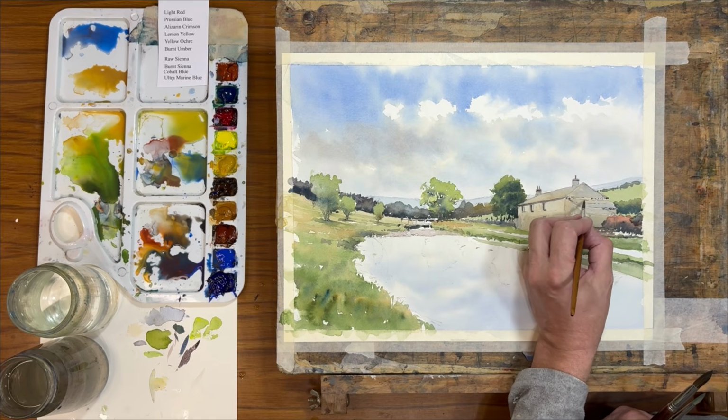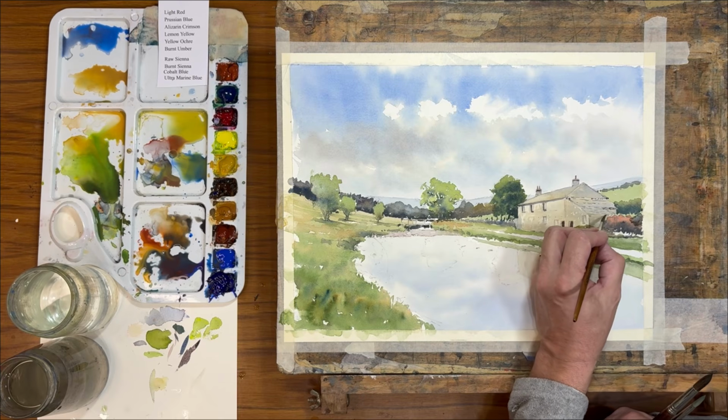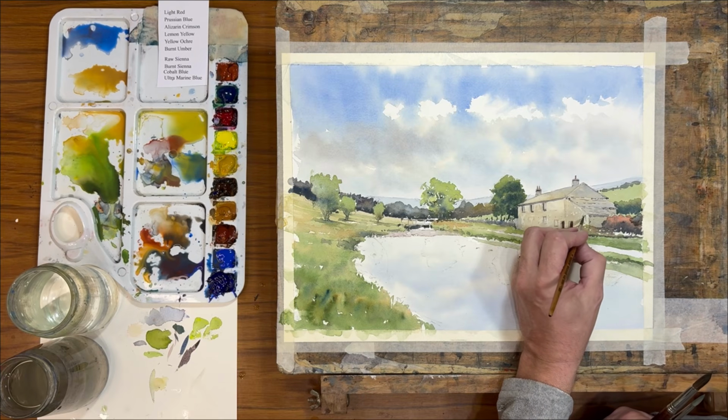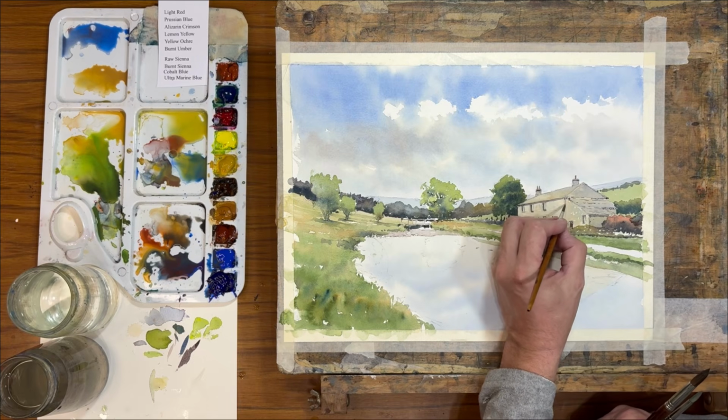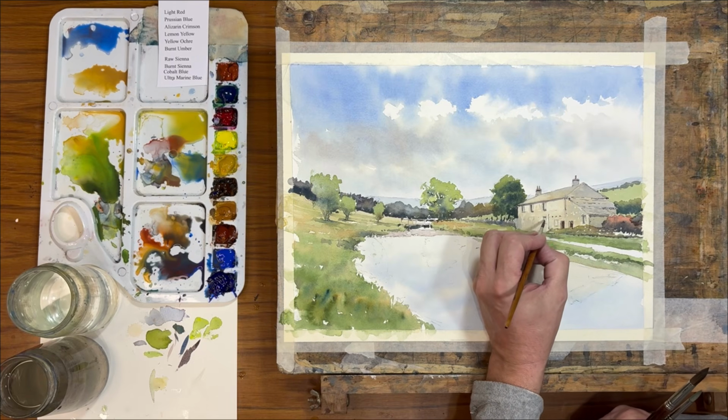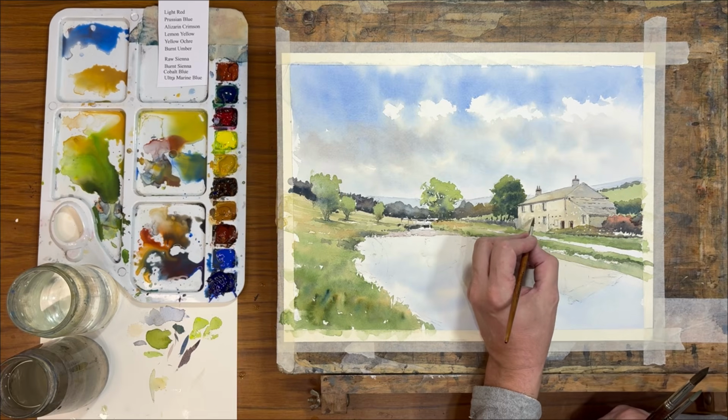And then also, after I've done that, I'm then going to cascade across the picture and add some further darks to the riverbank, under the trees, on the nearby bank as well. Just suggestions of little bits of dark and texture.